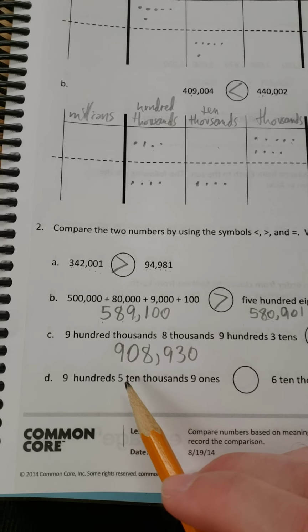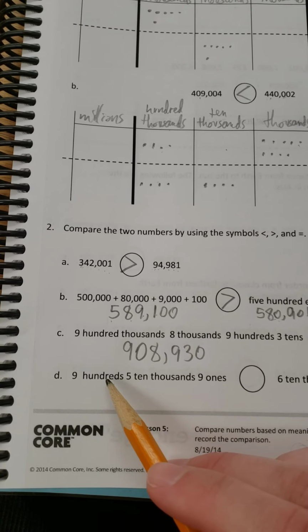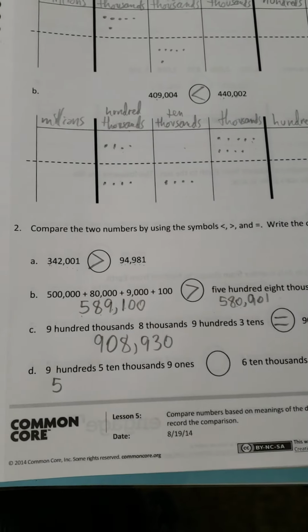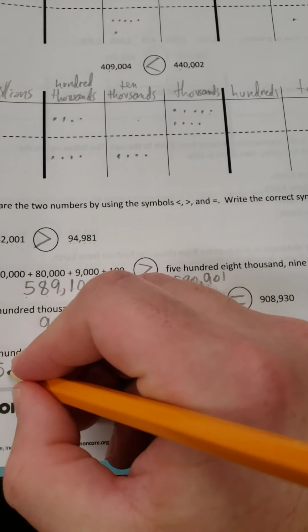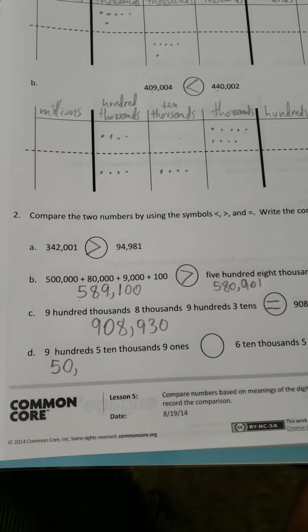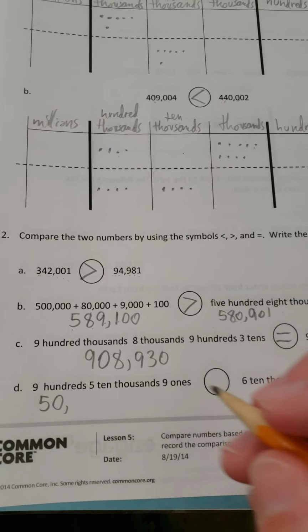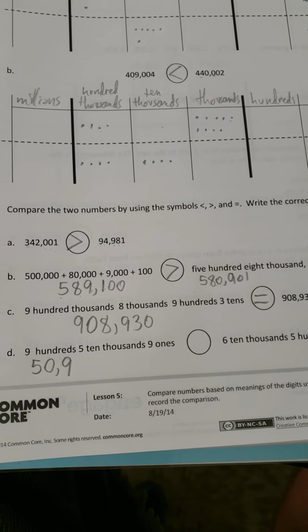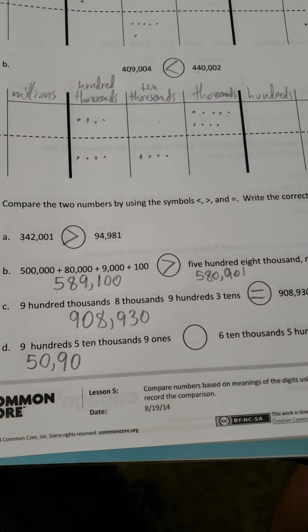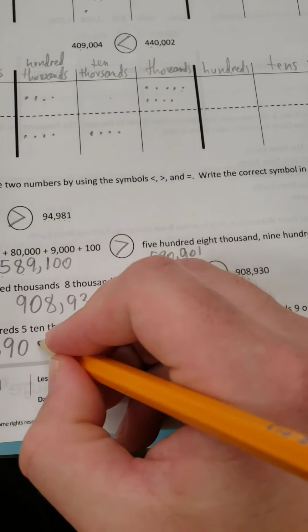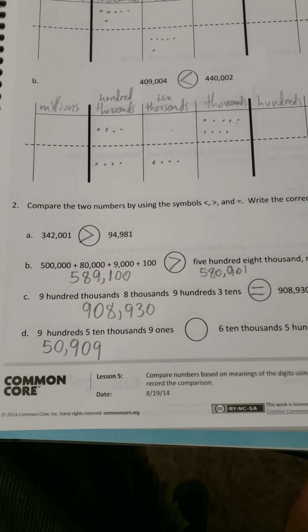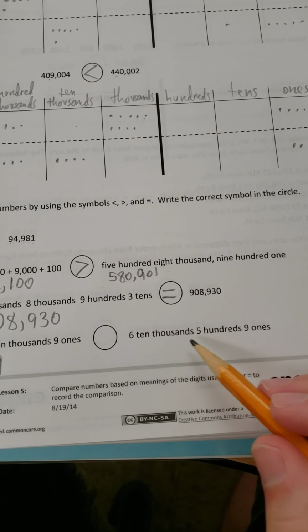So let's start with the biggest. 5 10,000s. That's bigger than the hundreds and bigger than ones. So 5. Do we have any thousands? No. That would be a 0. Comma. We have 9 in the hundreds place. 9. Do we have any tens? No. That's a 0. Any ones? Yes, 9 ones it says. So 9. Okay. 50,909.